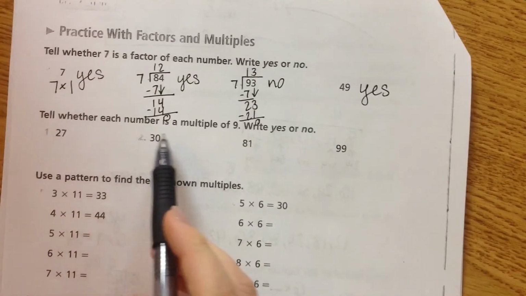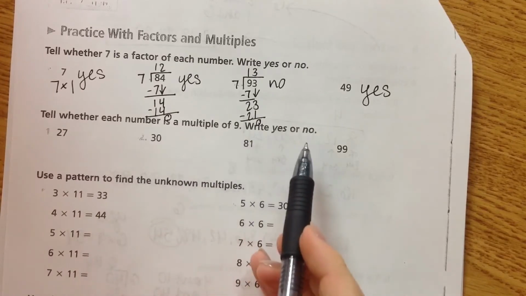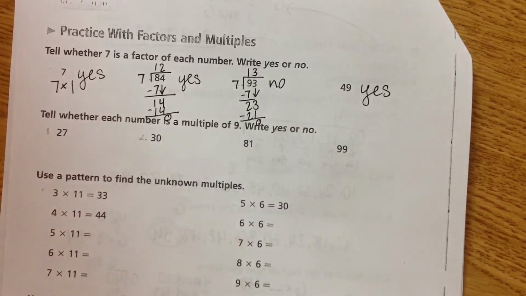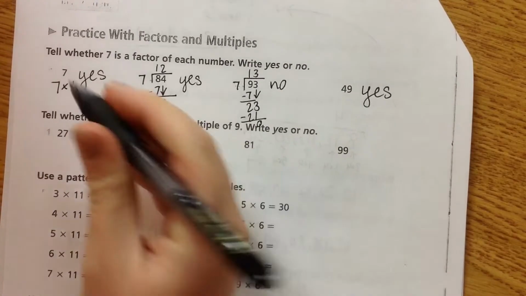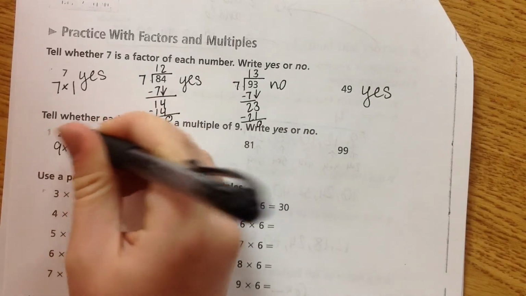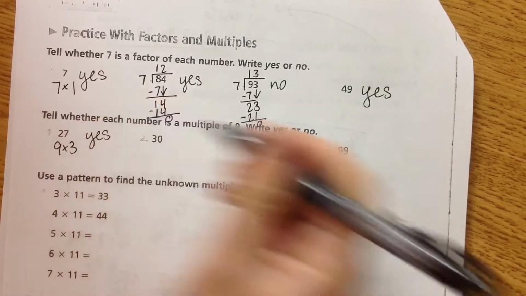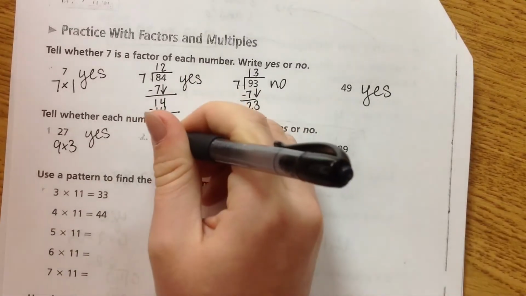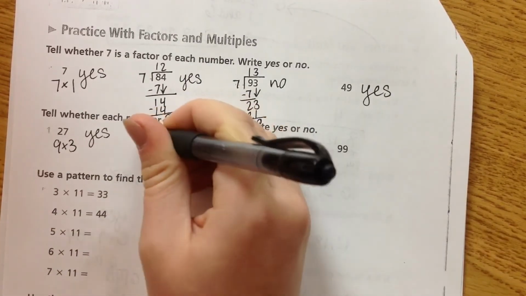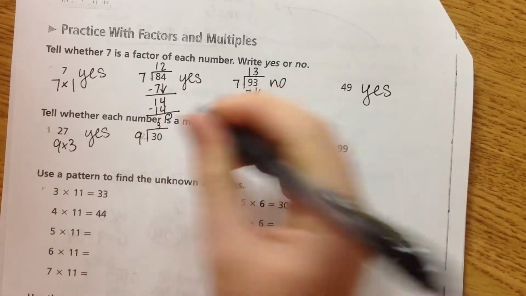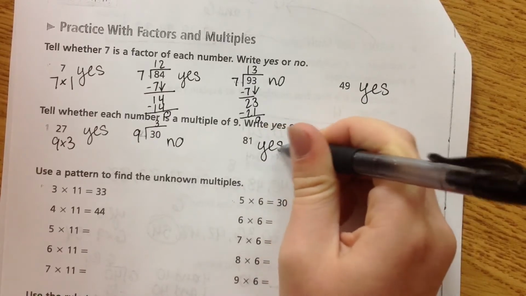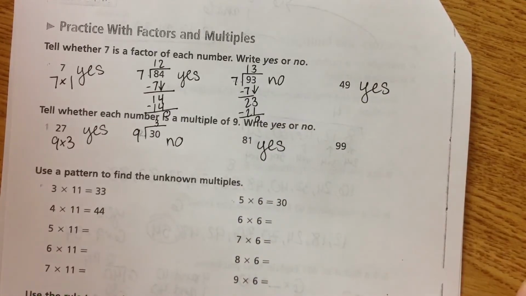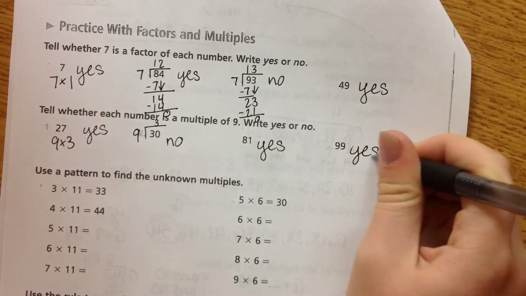This says, tell whether each number is a multiple of 9, yes or no. So that means if we were counting by 9s, would we be able to get there? It's kind of the same, actually, as what's up here. So 9 times 3 gives me 27, so I know that, yes, it is a multiple of 9. Whereas nothing times 9 is going to give me 30. I could try dividing it out, but I can see right away, no. Does anything times 9 give me 81? Yes, 9 times 9 gives me 81. Does anything times 9 give me 99? Yes, 9 times 11.